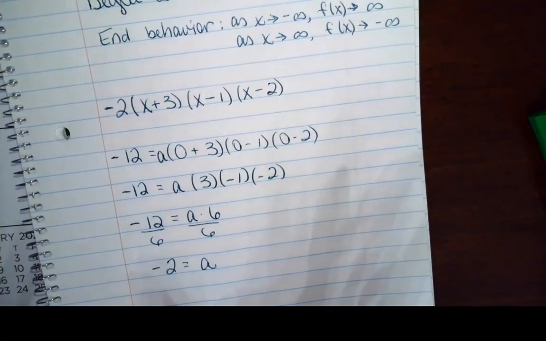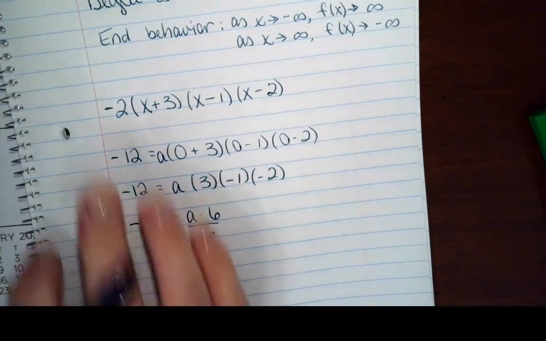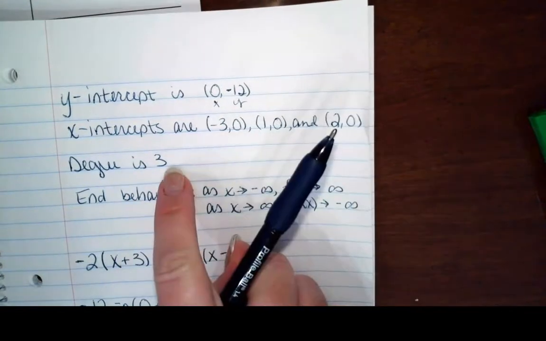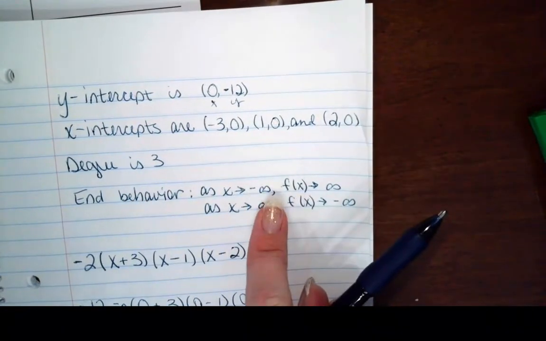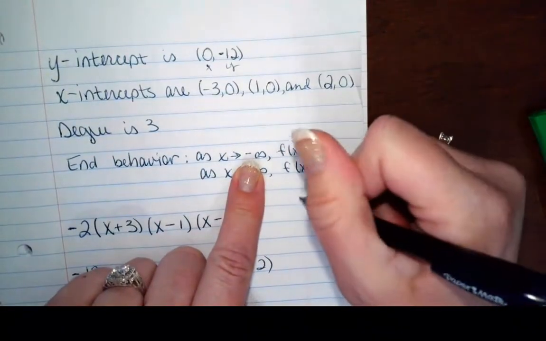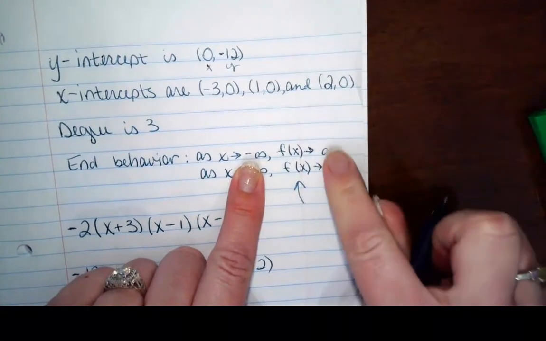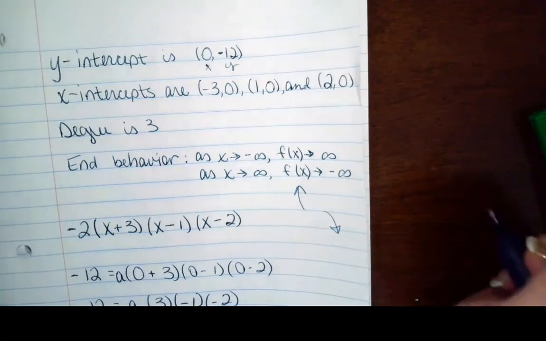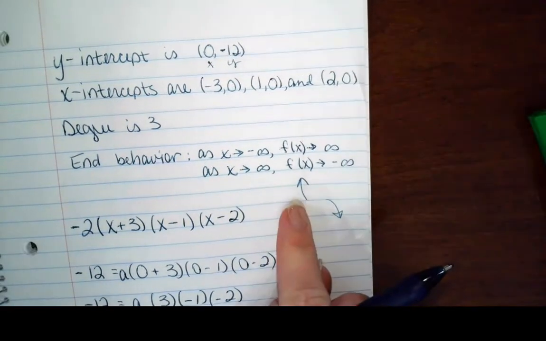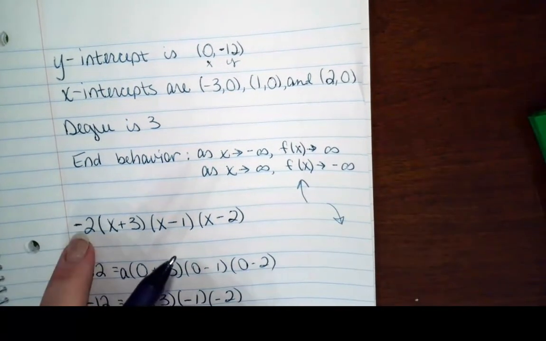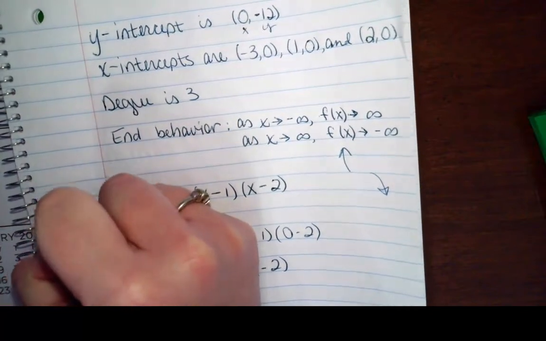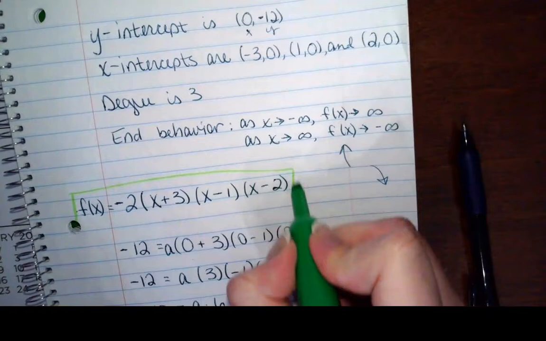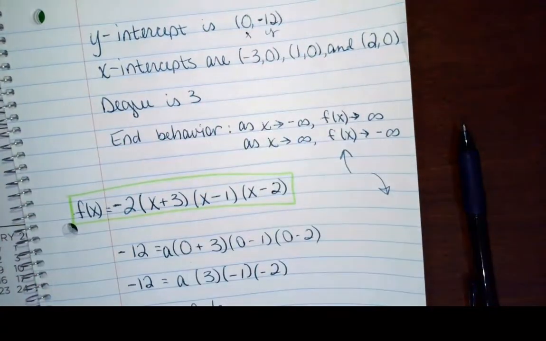And now I want to make sure that my signs are right. So I've addressed this and this and this. Now I need to make sure that this is taken care of. So as x goes to the left, his little arm goes up to positive infinity. As x goes to the right, his little arm goes down into negative infinity. And so that means it got flipped. That means it needs to lead off negative. So this is the actual equation for the polynomial function that has those qualities right there.